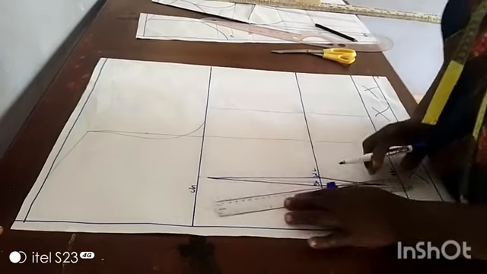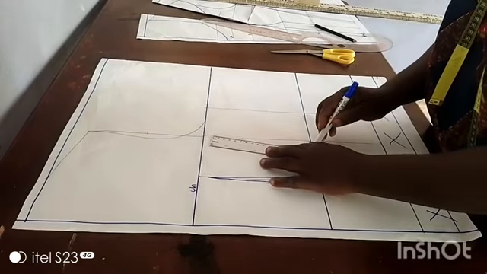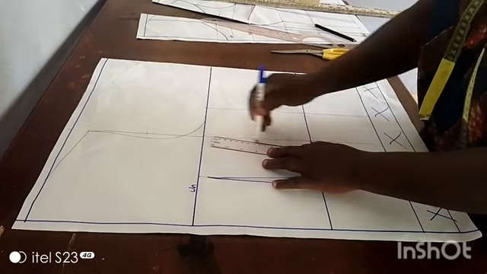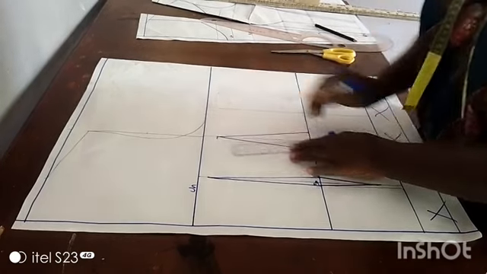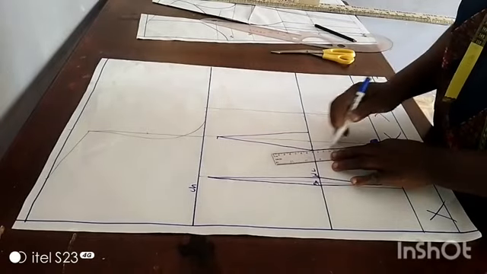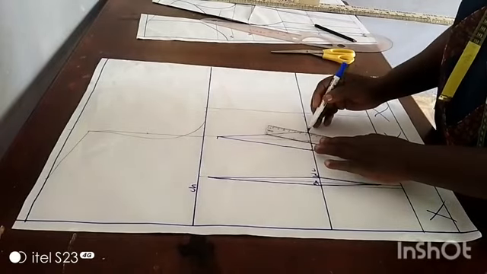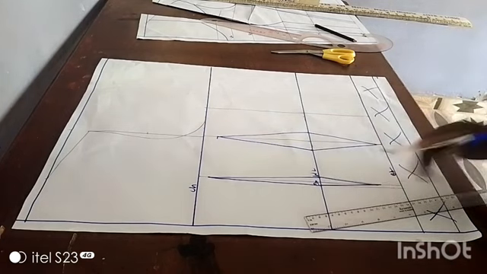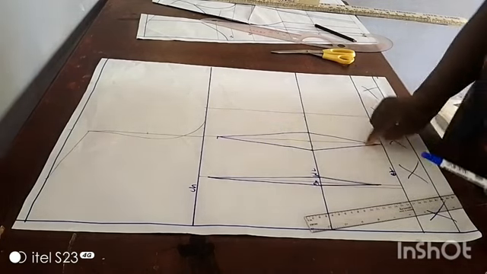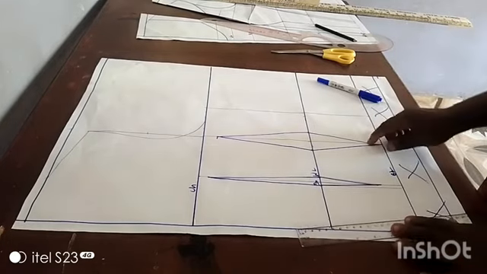You do the same thing here. Then I'm going to do this one like so. You do the same thing here. I made a mistake. Don't let it touch that place, please. Leave at least 1.5 inch or 1 inch, like this one. So that's how it's going to look.